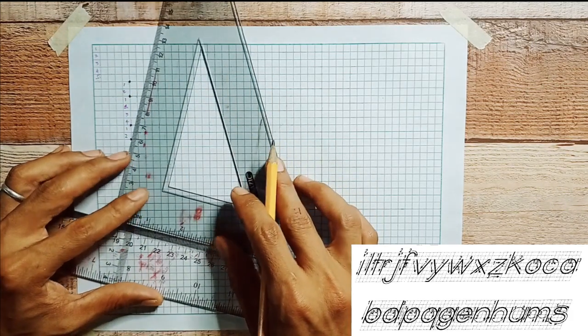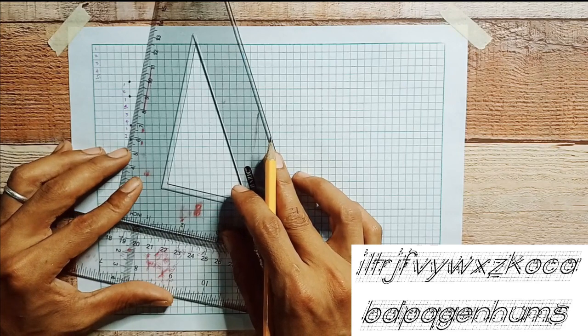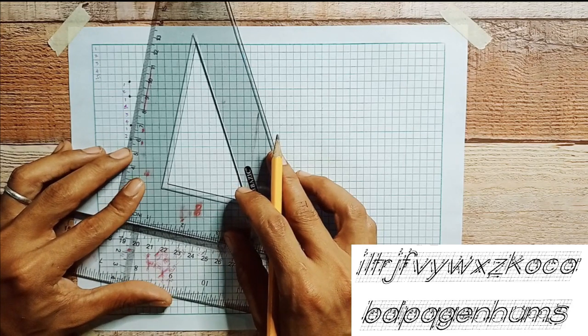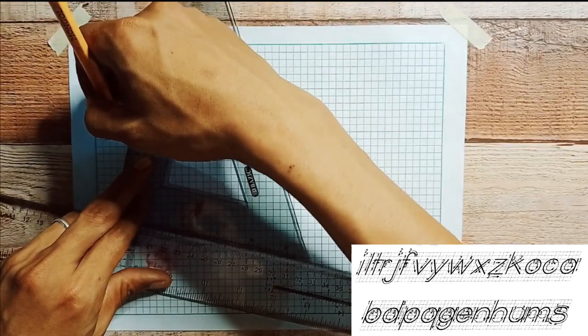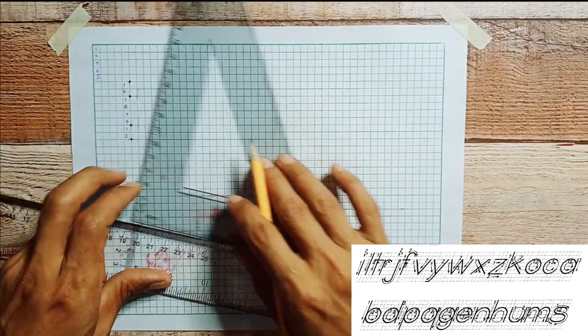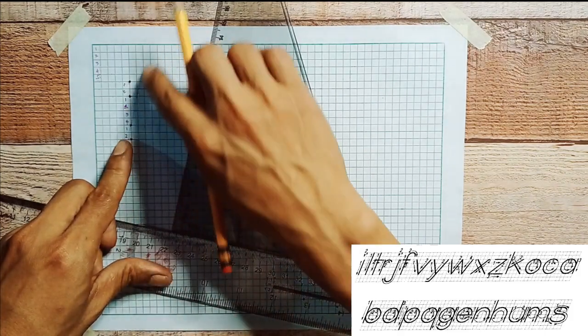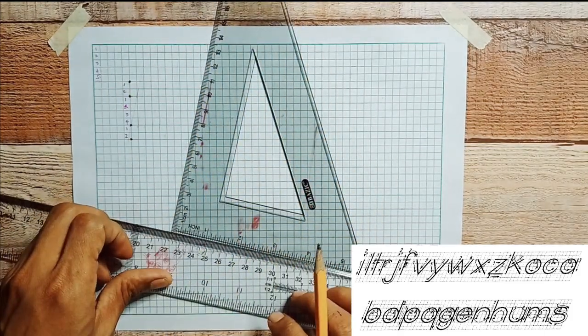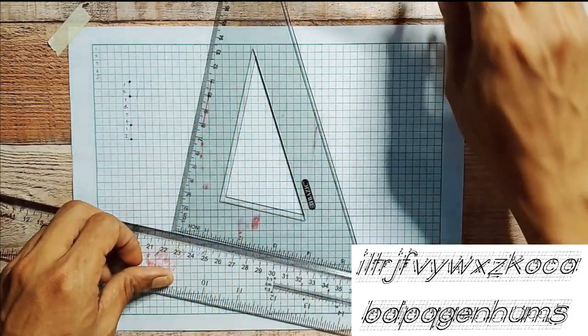We're going to connect it this way, and that will be our guideline. You may use your pencil and draw it lightly, so that you won't need to erase it later on.